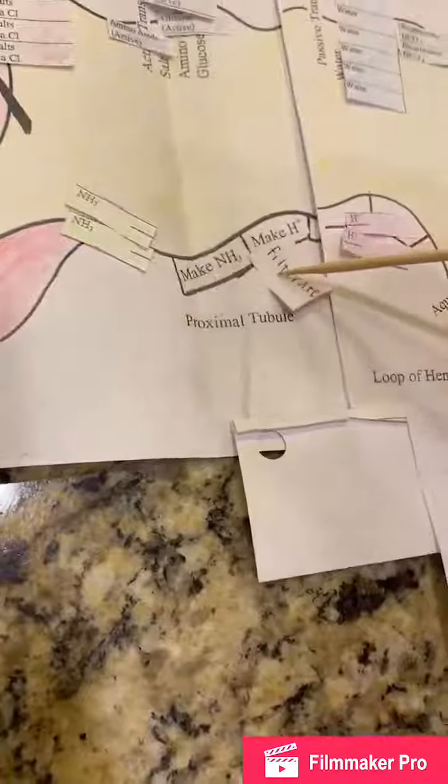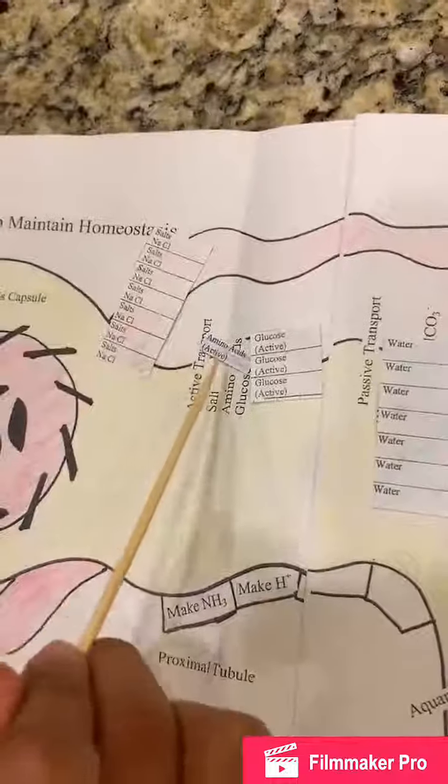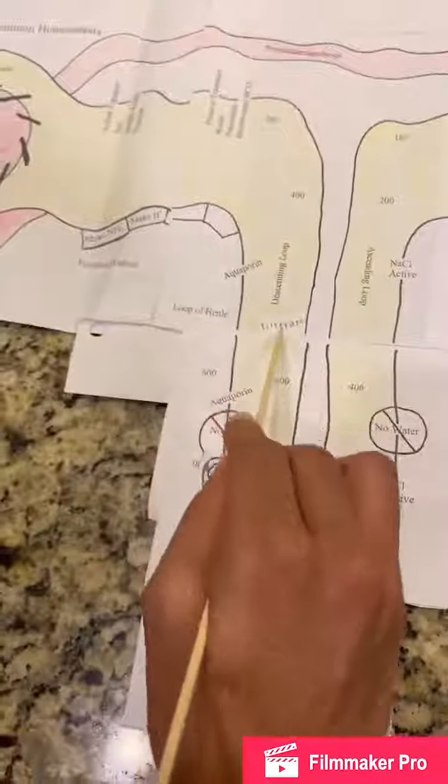As the filtrate progresses through the proximal tubule, hydrogen ions are actively transported and ammonia ions are passively transported into the tubule. Simultaneously, sodium chloride, amino acids, and glucose are actively transported, and water, potassium, and bicarbonate are passively transported into the interstitial fluid, then to the peritubular capillaries, which also rid themselves of processed drugs and toxins. Then the filtrate moves into the loop of Henle.